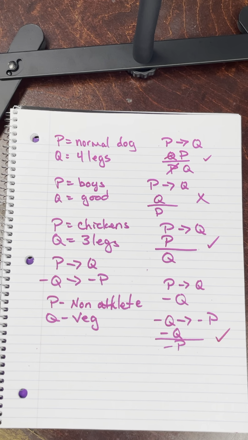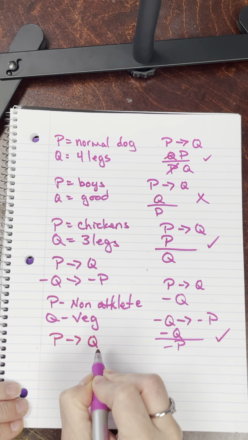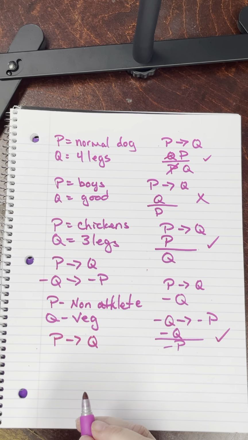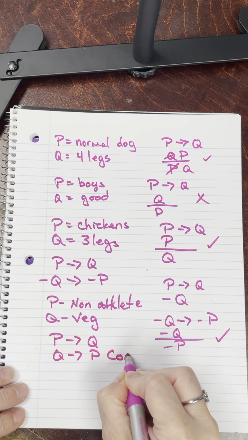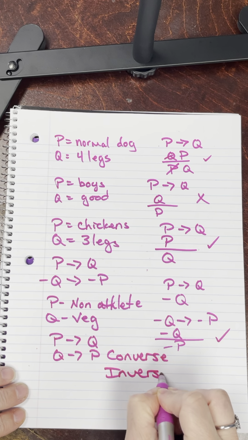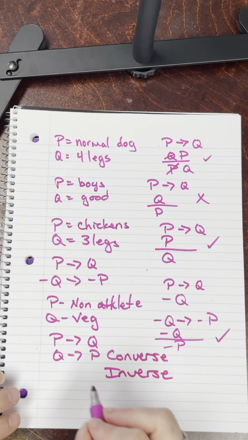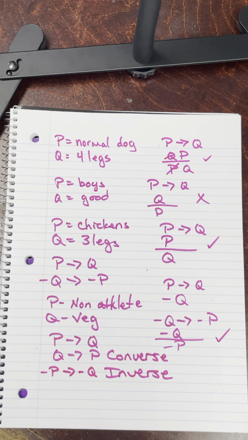Part D finally gives you the converse and inverse. So contrapositive is a combination of flip it and negate it. These others are the individual pieces of that. So converse, when you start with P yields Q, the converse is when you just flip that to Q yields P. And then the inverse is where you negate it. So it goes to negative P yields negative Q.